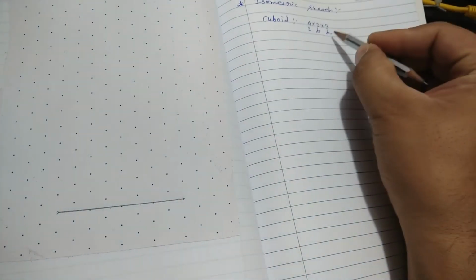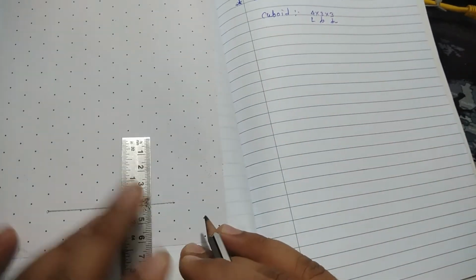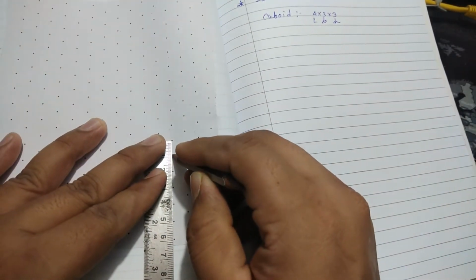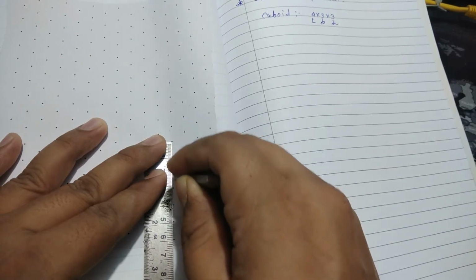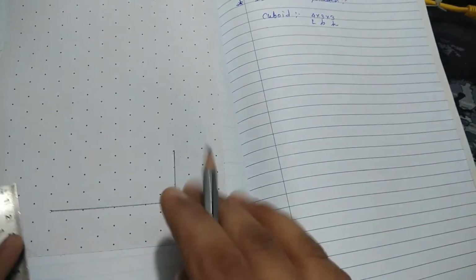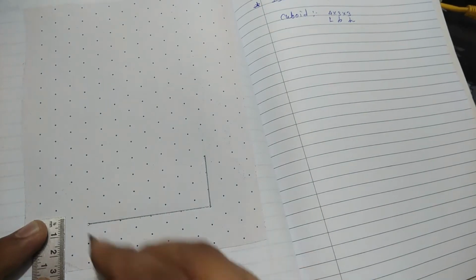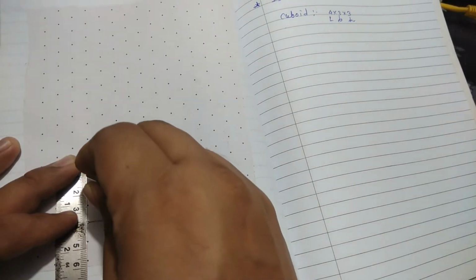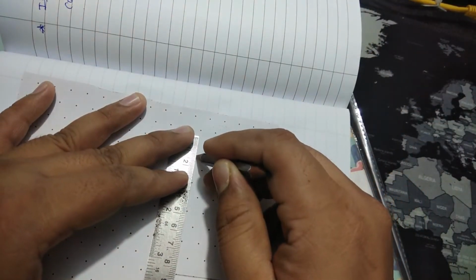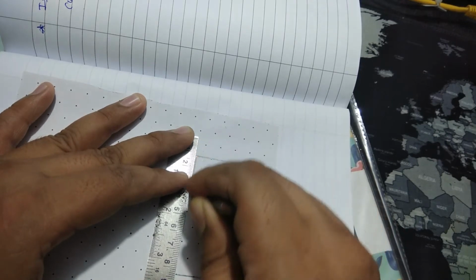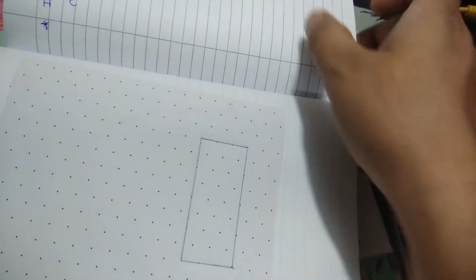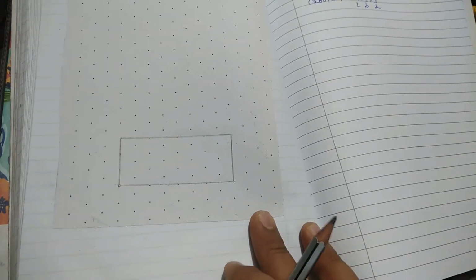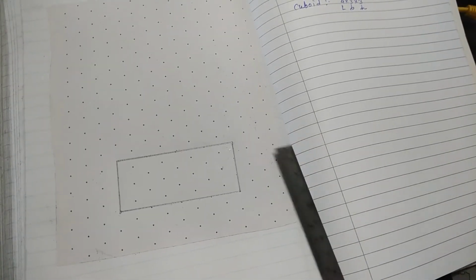Now for the height it is 3 units. Here also 3 units, and we will complete this figure of the rectangle 4 by 3. So we have drawn the front face of the cuboid, 4 by 3. Now we will draw the first edges of the cuboid.